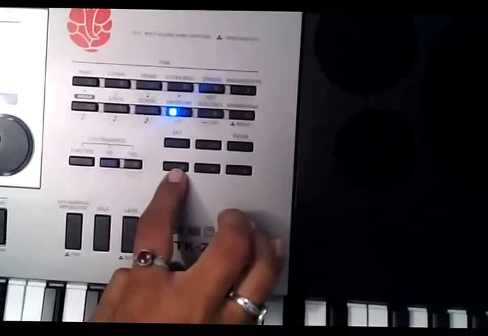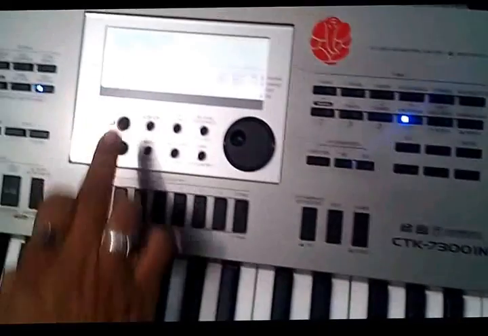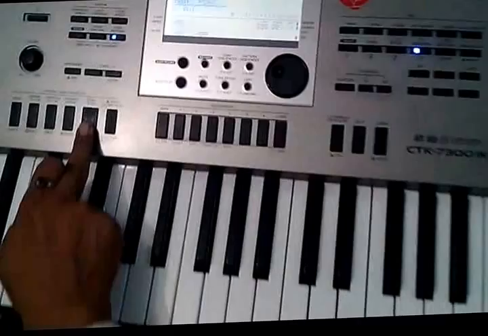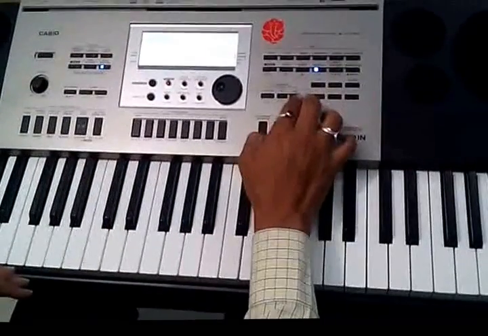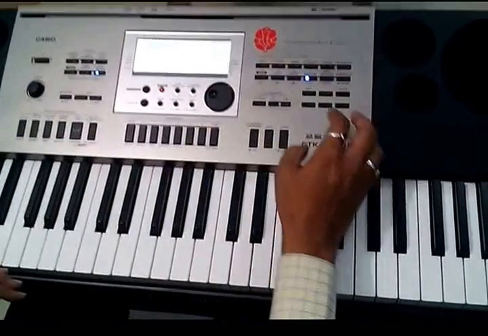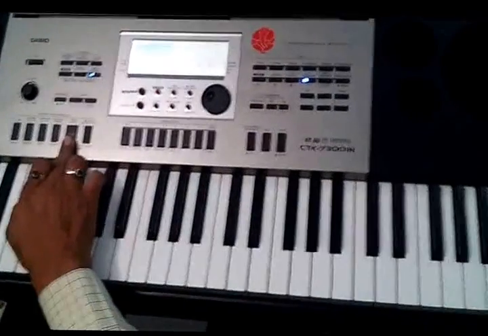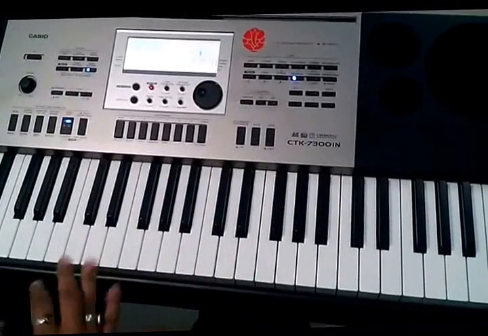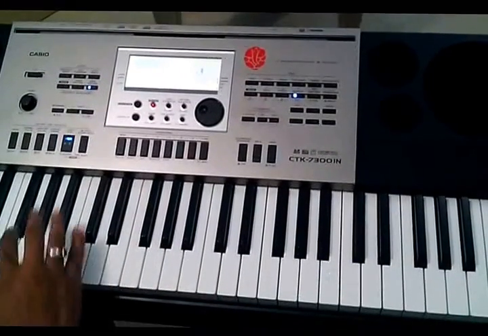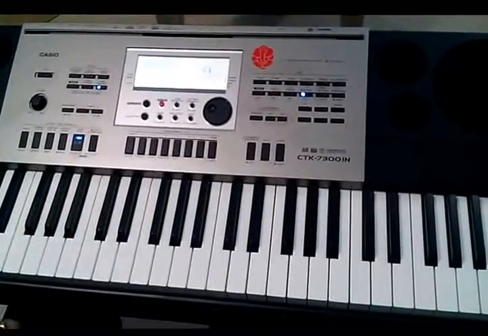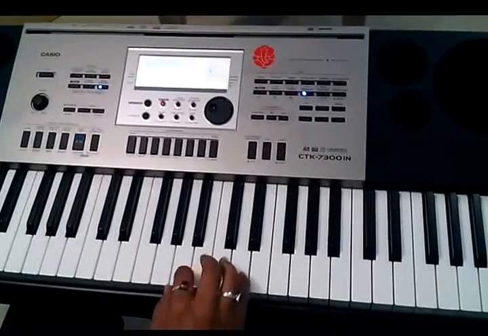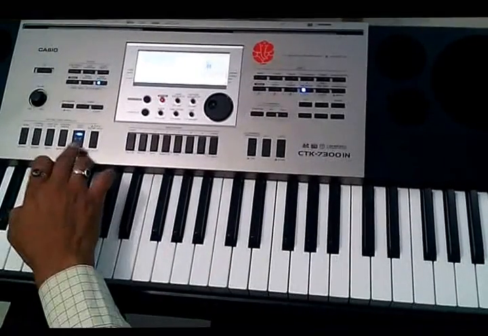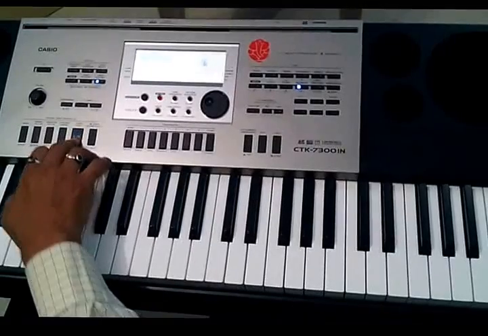Now we will be adding the percussion. So we are using the left cursor key to select the percussion part of the rhythm. Again press record and then press start. You can also select the drum set which you want, then press start. So now the drum part will be playing and then we can add the percussion part. Stop.